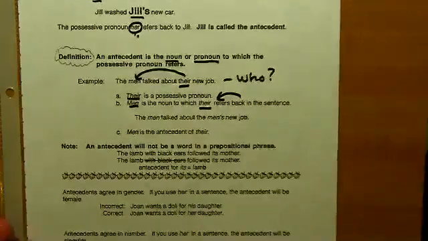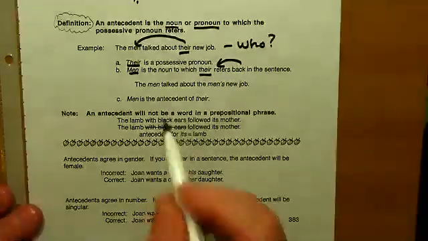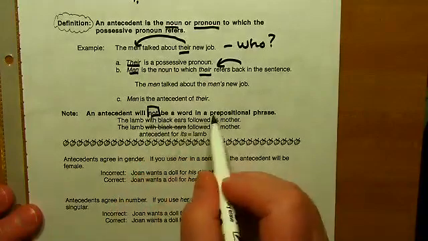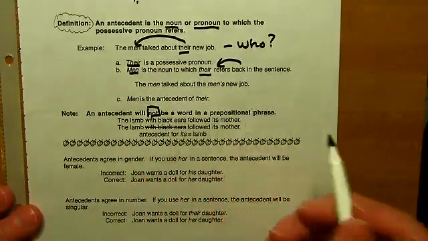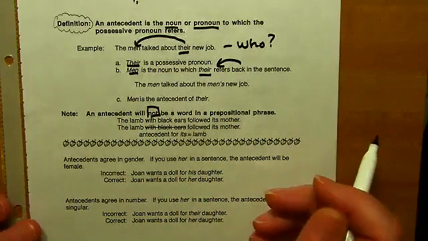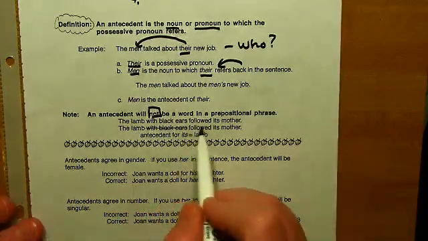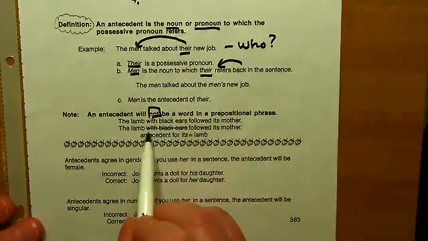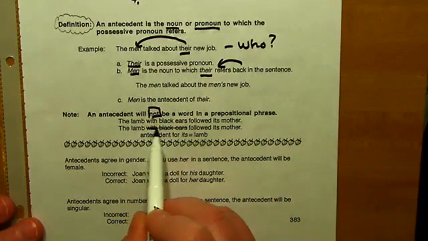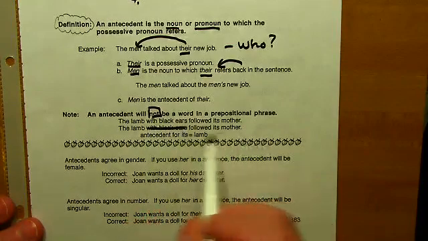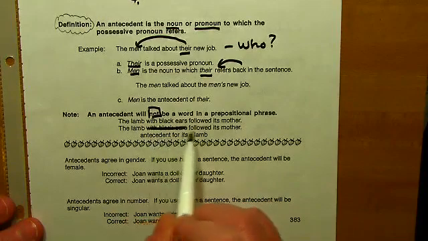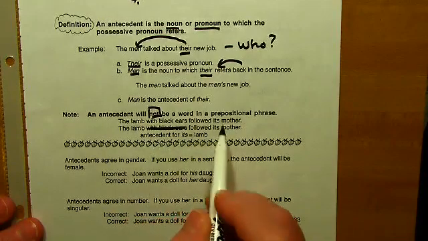All right. An antecedent will not be a word in a prepositional phrase. So again, we're going to want to cross out those prepositional phrases. The lamb with black ears followed its mother. So we cross out with black ears. So now the lamb followed its mother.